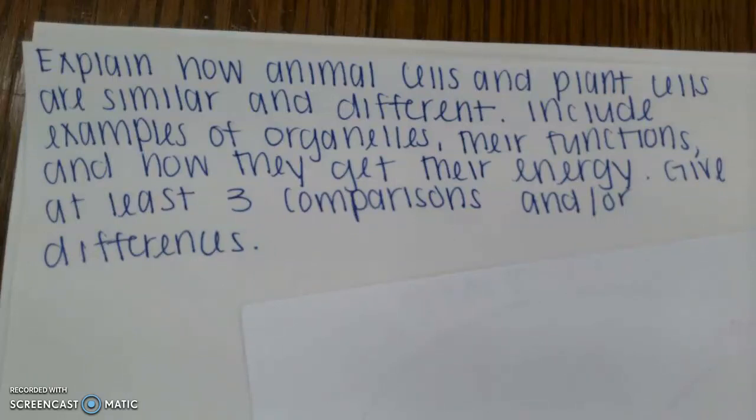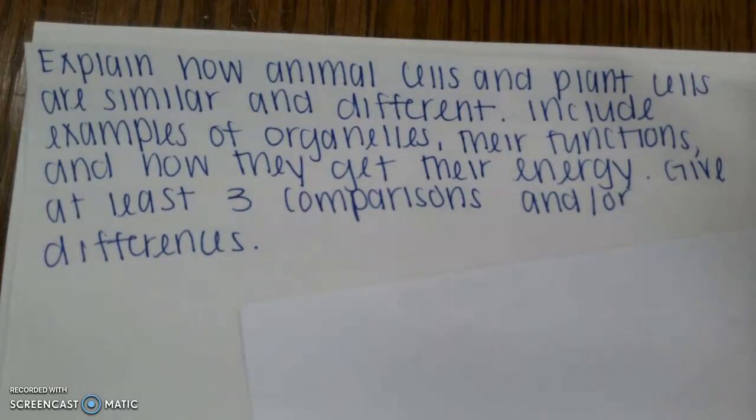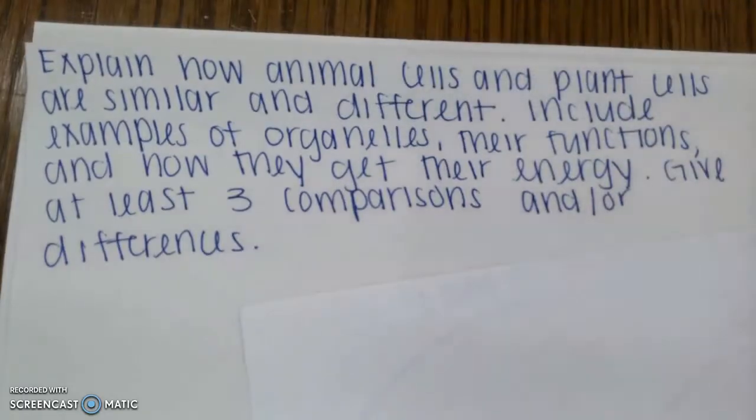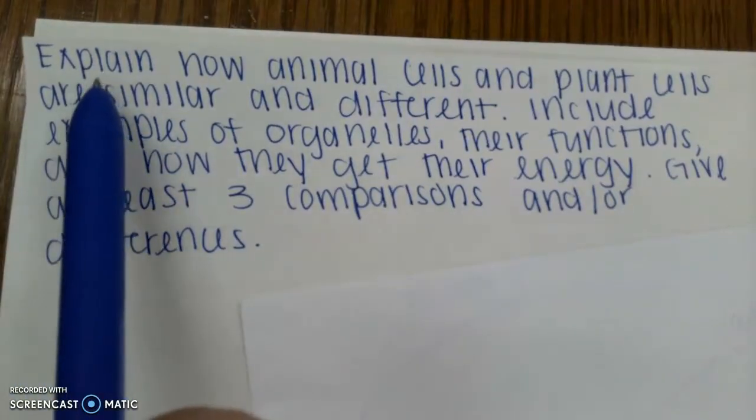Hello, scholars. So far in class, we have talked about the difference between prokaryotes and eukaryotes, and we've decided that animal and plant cells are both eukaryotes. This question here is diving into the specific difference between these two types of eukaryotes, animals and plant cells. So let's go ahead and work on answering the question.